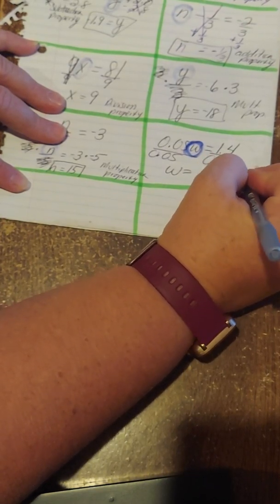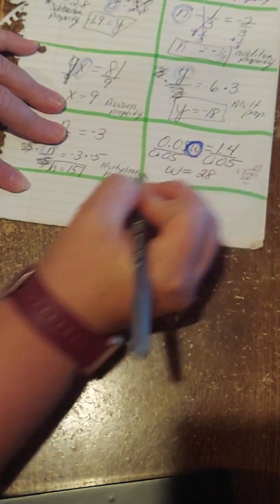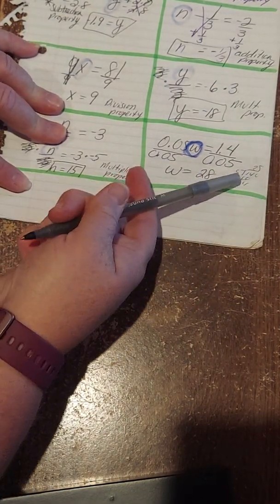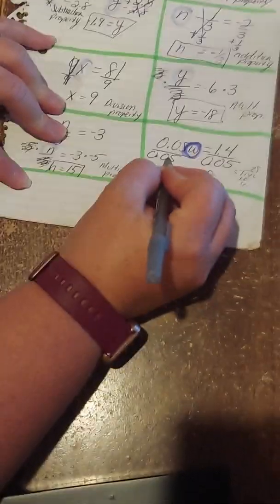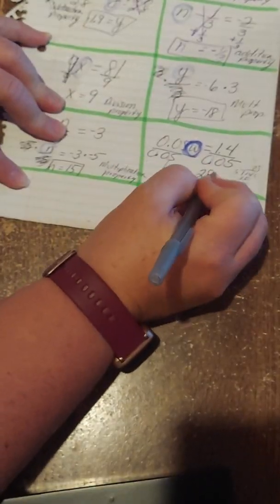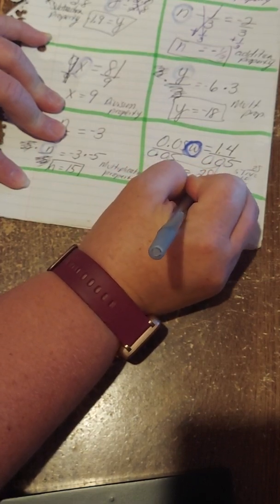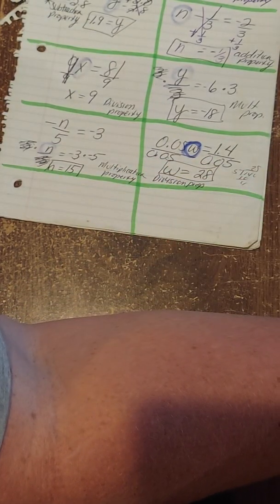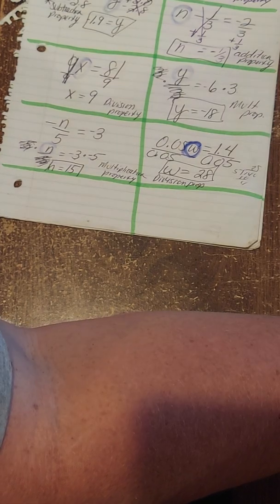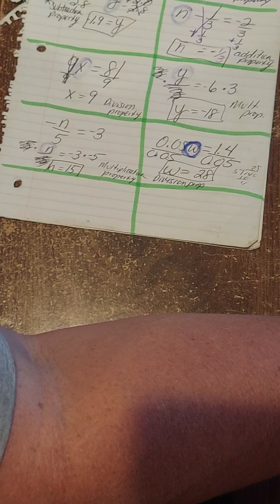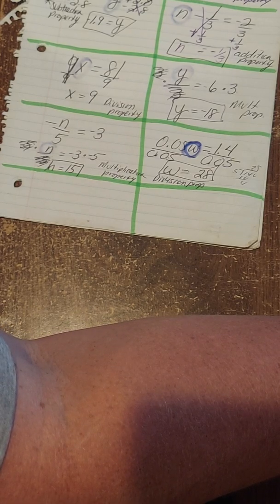Let's see, with 4 left, how about 28? Okay. I had to do some old school division there. Oh, and by the way, because I divided on both sides, this is the division property. Okay. All right. Questions on that piece?